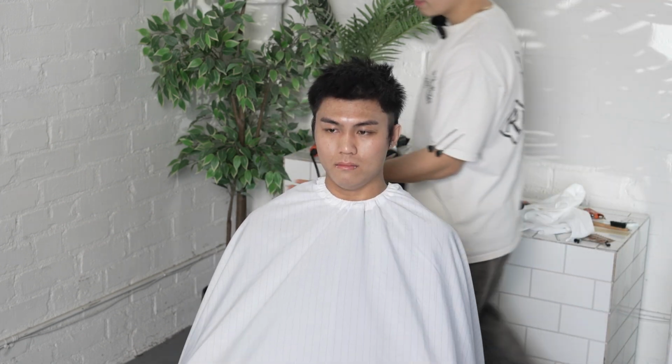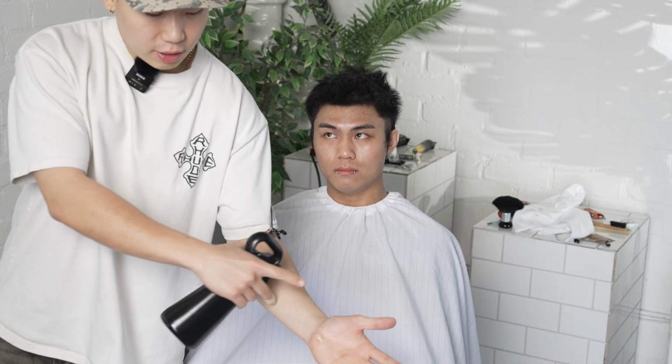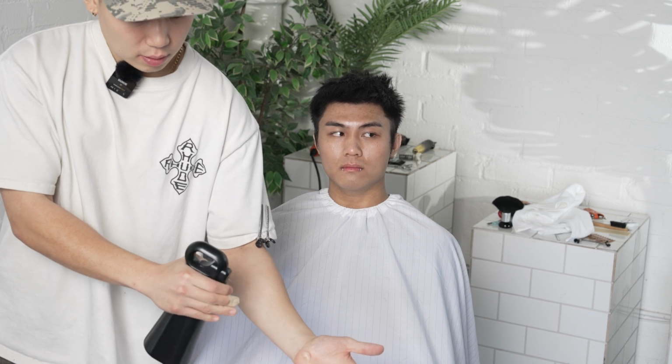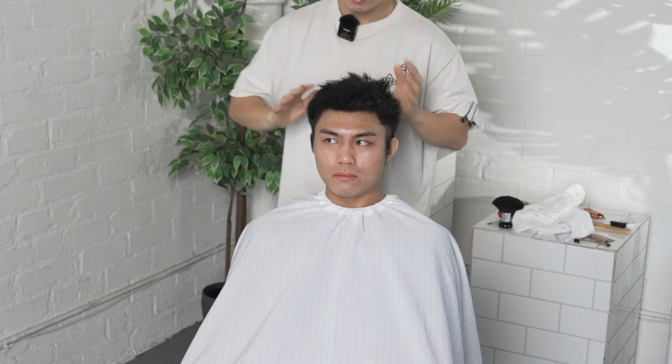Now, what I'm gonna do with this gel is actually dilute it with a little bit of water. So before I spread it out, I'm gonna grab that gel in my hand, and I'm gonna dilute it with a spray of water. Okay, and it's gonna add a little bit more shine to it. I'm not adding it into the roots, but I'm adding it to the ends.